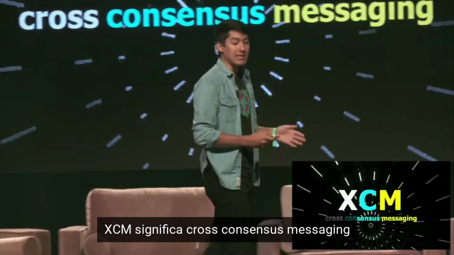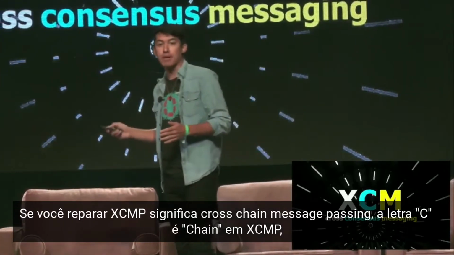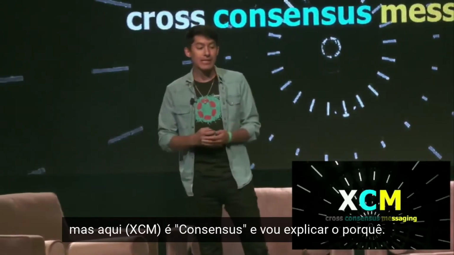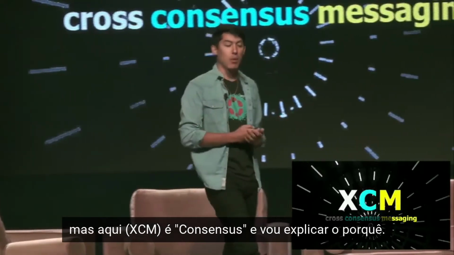XCM stands for cross-consensus messaging. And actually, if you note here, XCMP stands for cross-chain message passing. The C is chain in XCMP, but here it's consensus in XCM. And I'll talk a little bit about why that is the case.